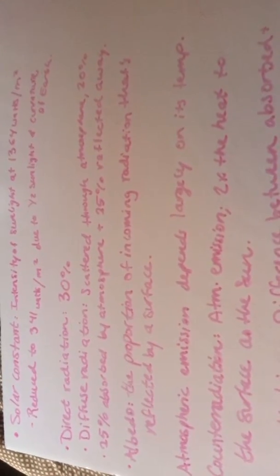And albedo is the proportion of incoming radiation that's reflected by a surface. Atmospheric emission depends largely on its temperature. Counter radiation is the atmosphere's emission, 2 times the heat to the surface as the sun. Net radiation is the difference between absorbed and emitted radiation. And the greenhouse effect: because the effective emission altitude is raised to a higher and colder place, temperatures must rise to reestablish equilibrium between emitted and absorbed radiation.